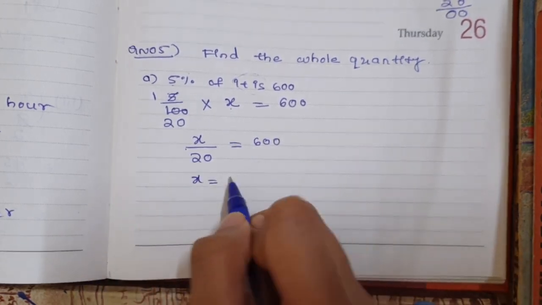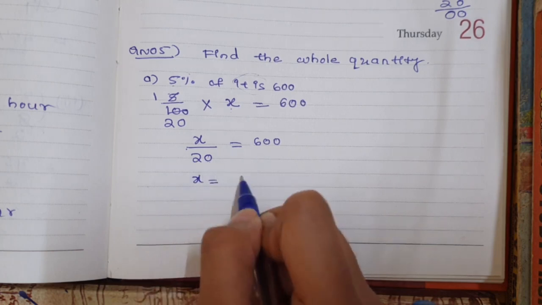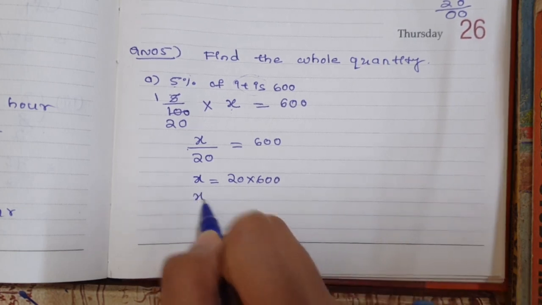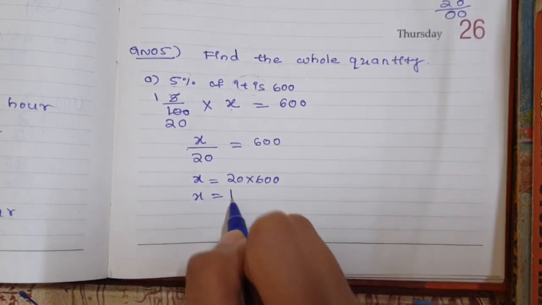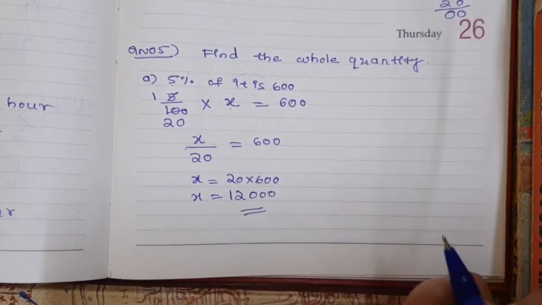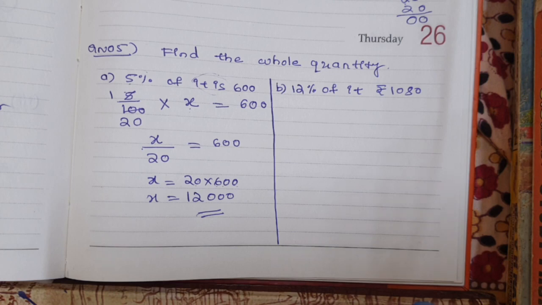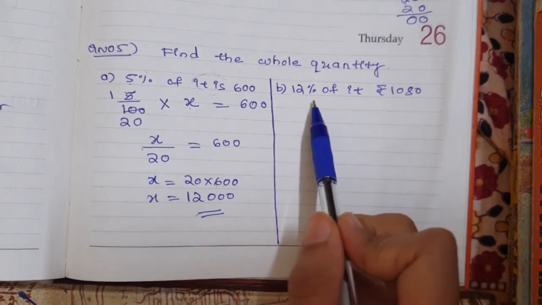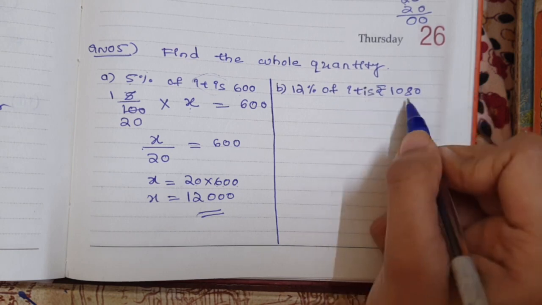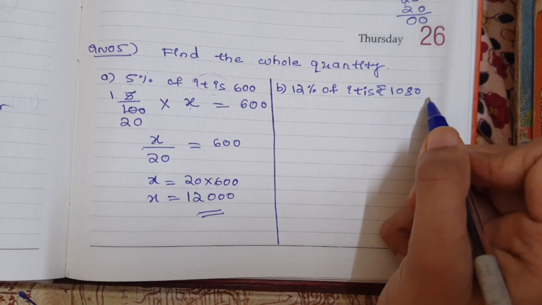x equals to 20. I am moving this 20 from LHS to RHS, so this will be 20 into 600. 20 into 600 means 6 2s are 12 and then these 3 zeros. 12,000. Okay, now let us move to the next one. Next one is B. 12% of it is rupees 1080. That means 1080.